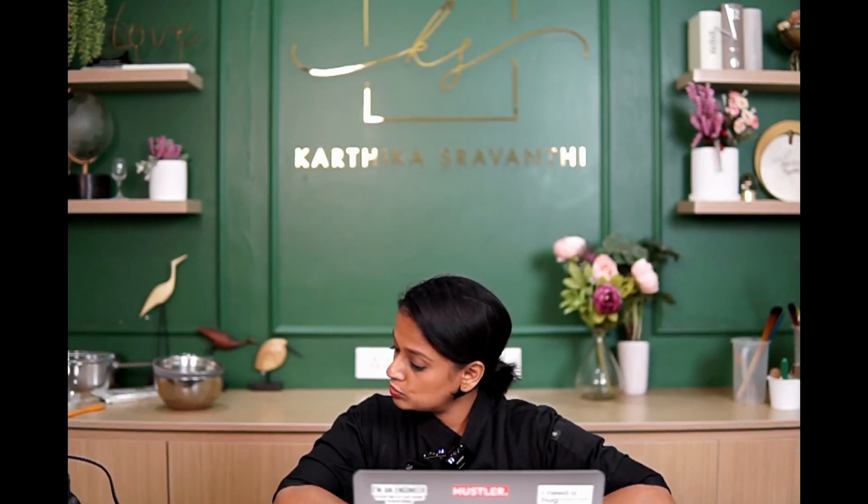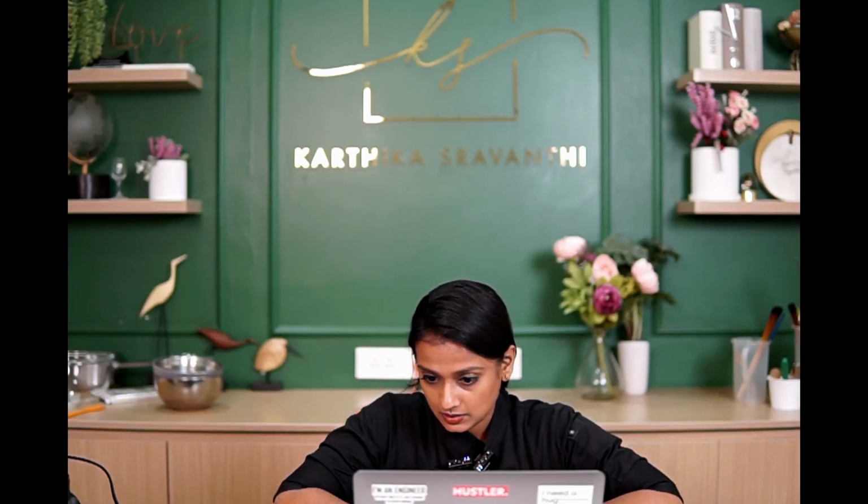Okay, so someone's asking for 3 grams of baking powder in spoon measurement. 3 grams is going to be 3/4 teaspoon. Note that. Okay, 3/4 teaspoon is 3 grams of baking powder.